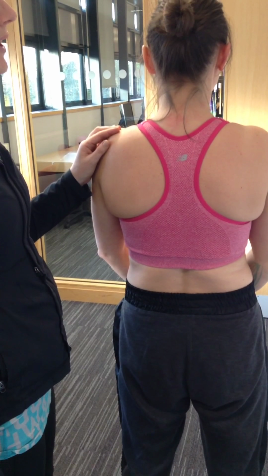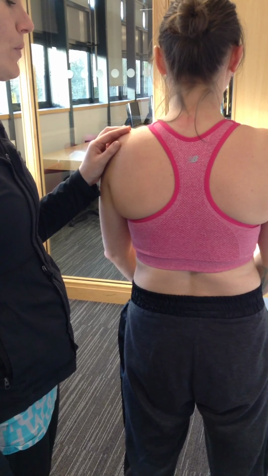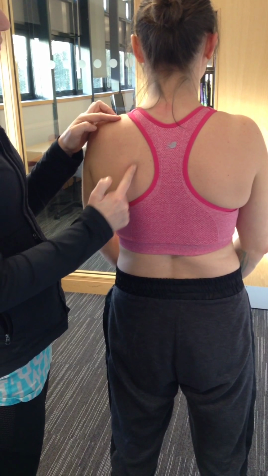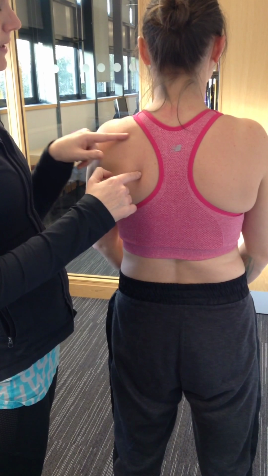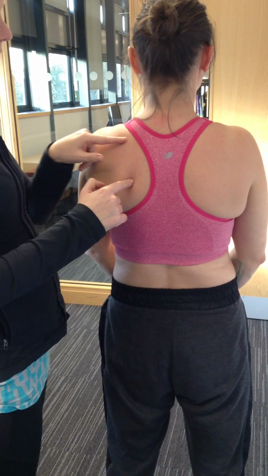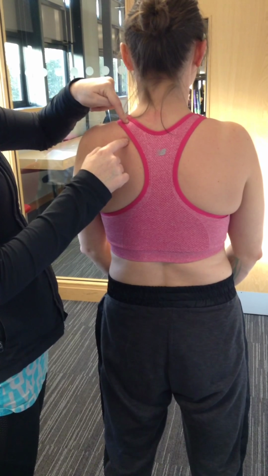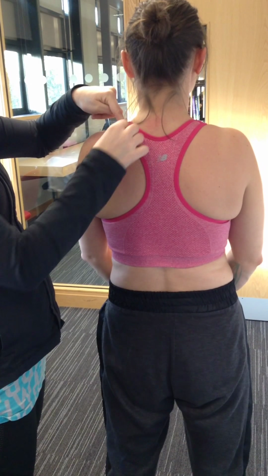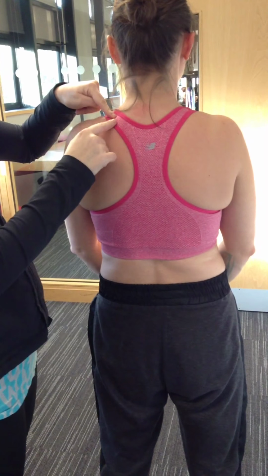The insertion point is the medial border of the scapula between the superior angle and the superior portion of the spine. So if you have the medial border here, and you have the spine of the scapula just there, it will be between the superior angle and that spine just there. So this point just here leading up to the C1 to C4.